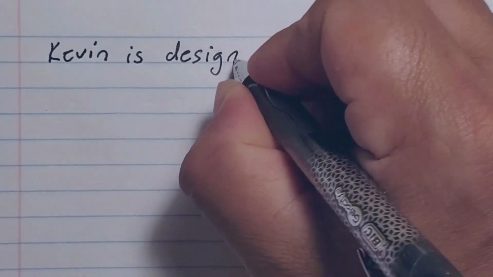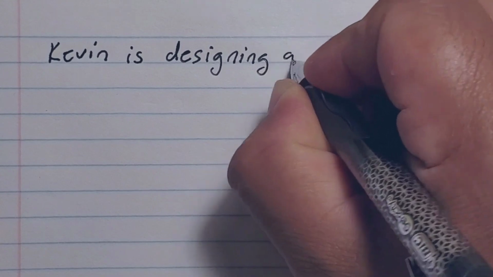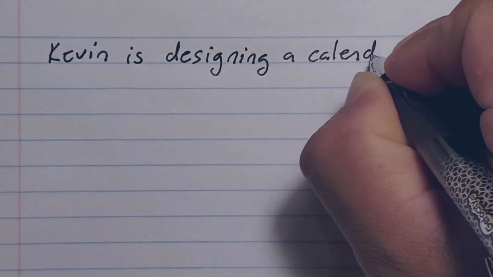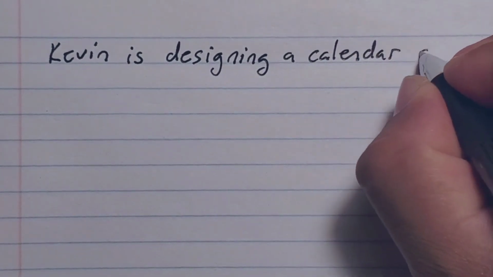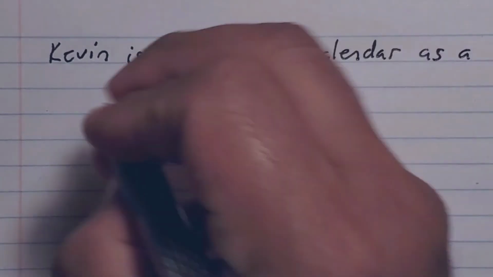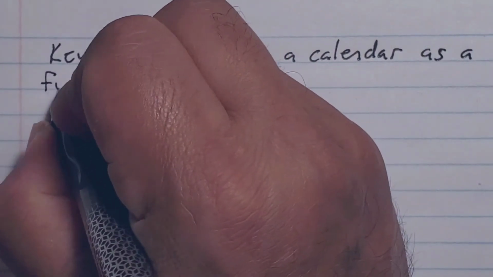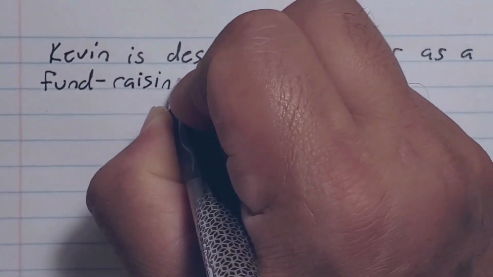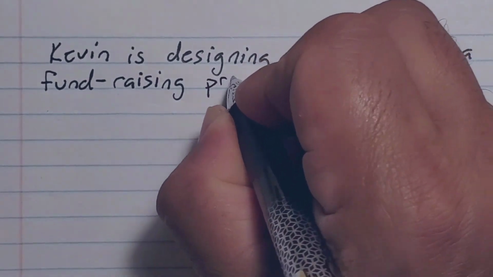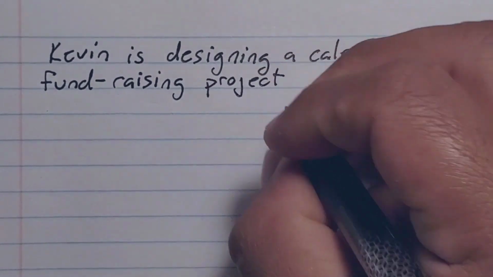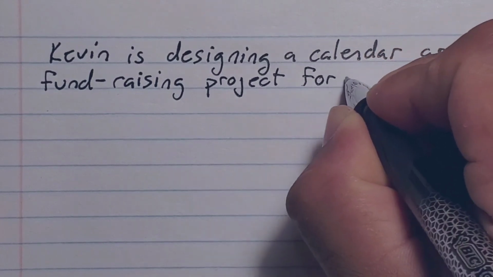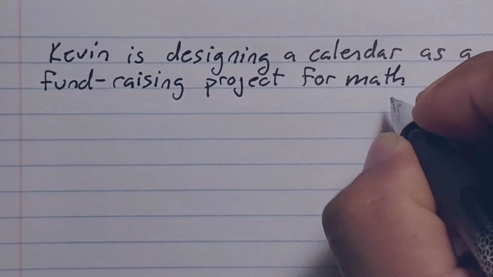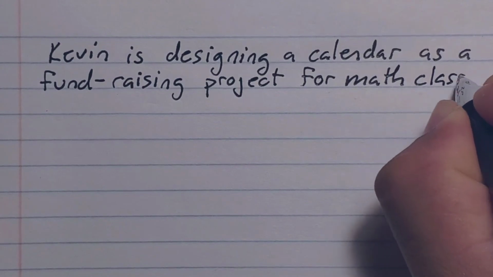So Kevin is designing a calendar as a fundraising project for math class.